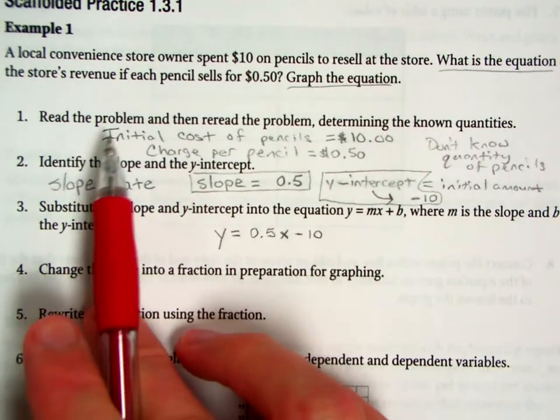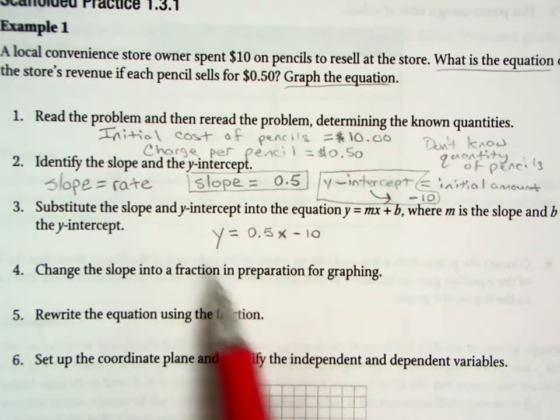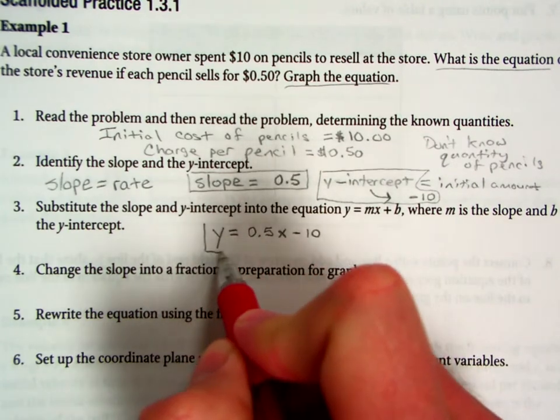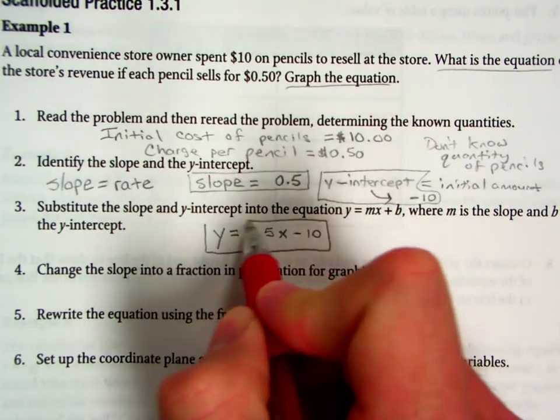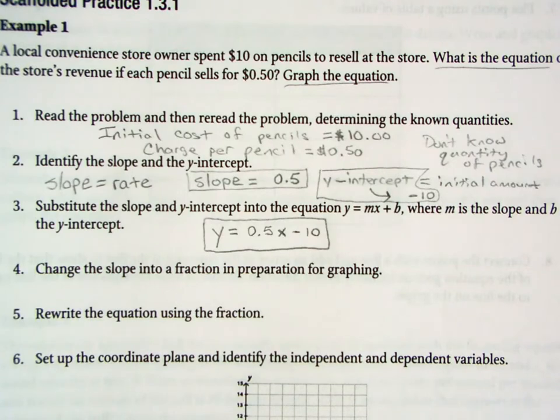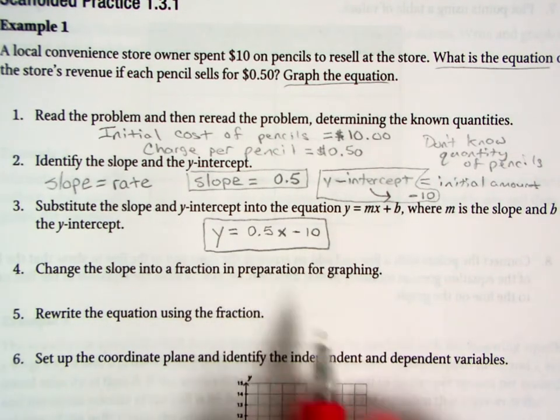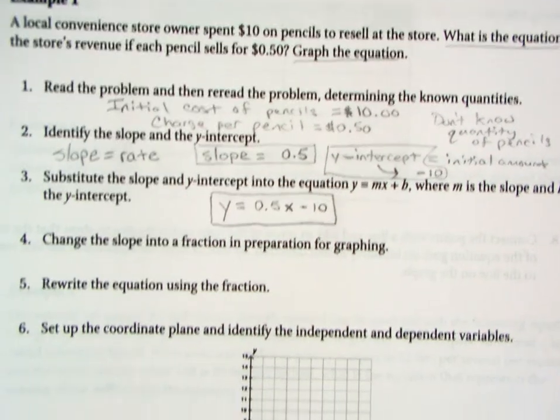And so one part of my original problem is answered. What is the equation of the store's revenue? It's right there. This right here is my equation. So I'm halfway to my answer. I've written an equation. Now I need to concern myself with graphing that equation.